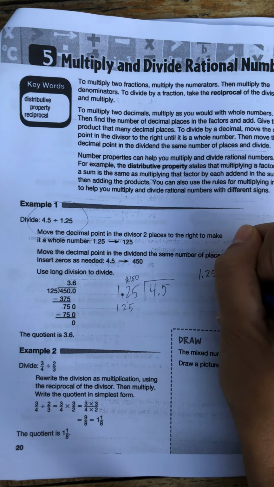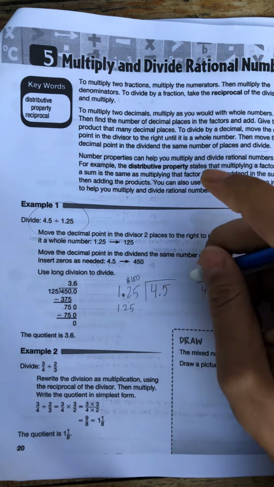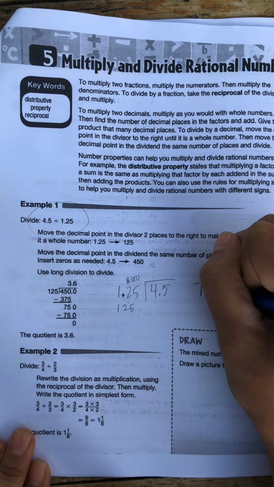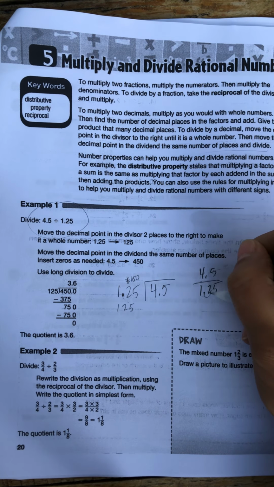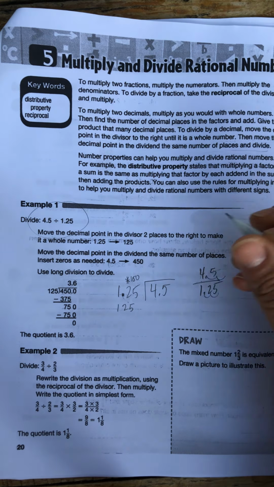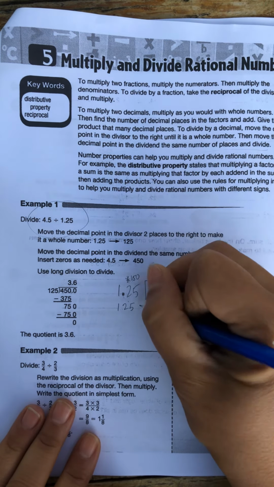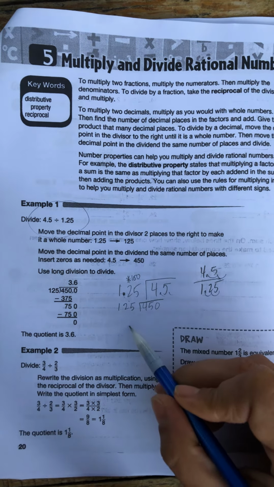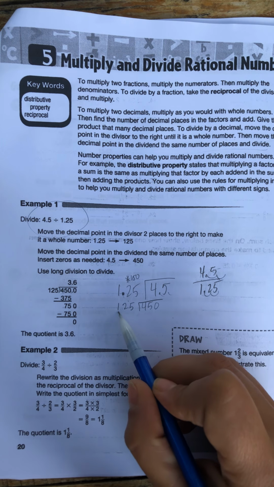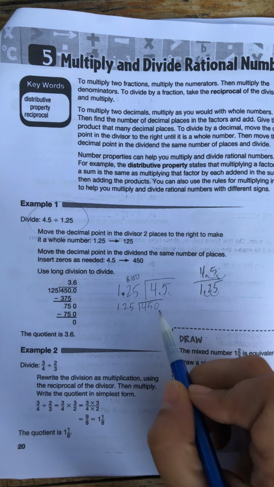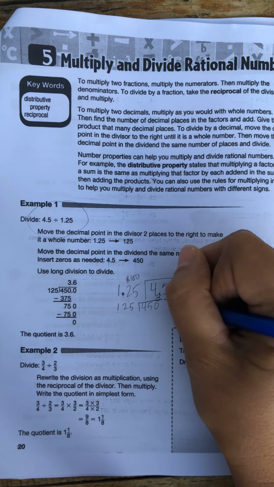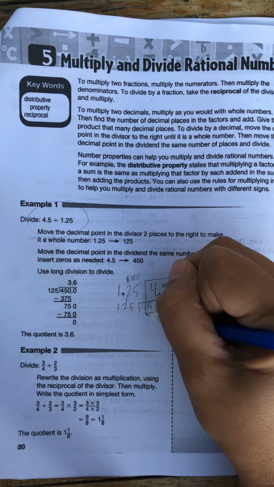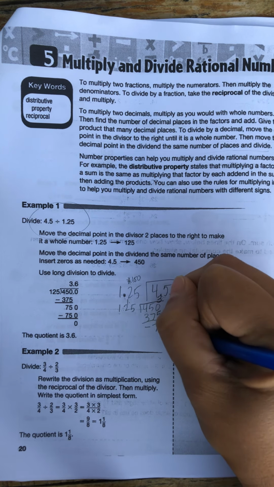So I've got to move this over 2 places, so that means I've got to move that over 2 places. So now my dividend becomes 450, like that. So now I can go ahead and divide, and 125 can go into 450 3 times, which is 375, and then you subtract and get 75.